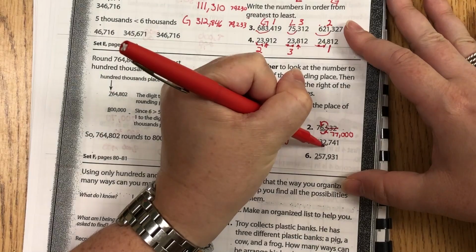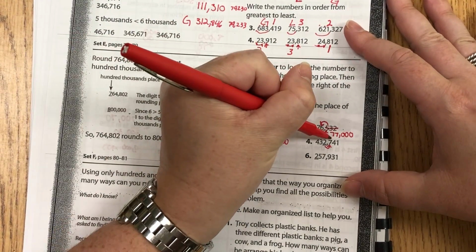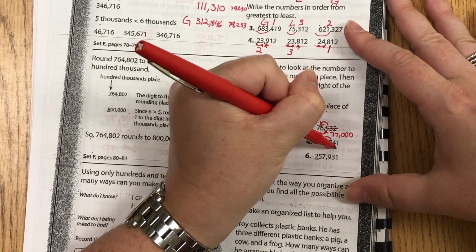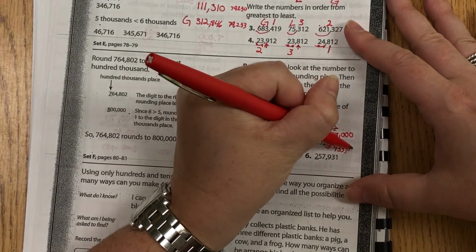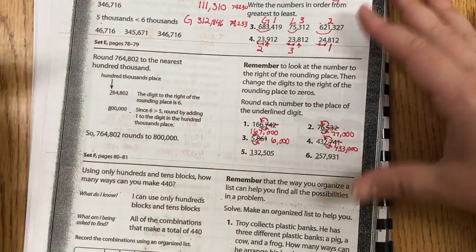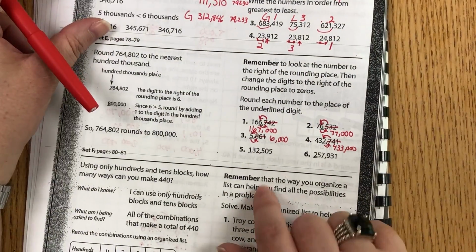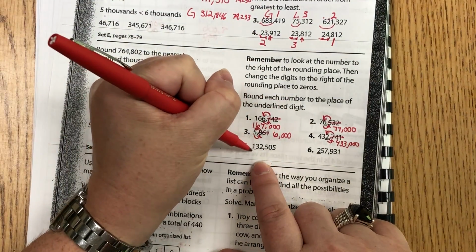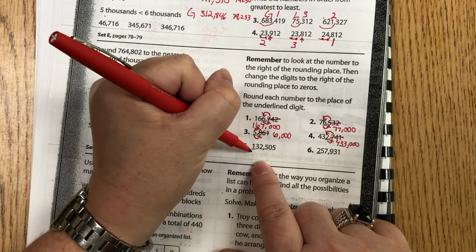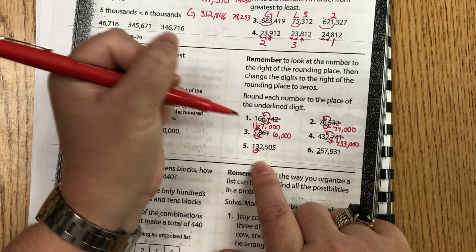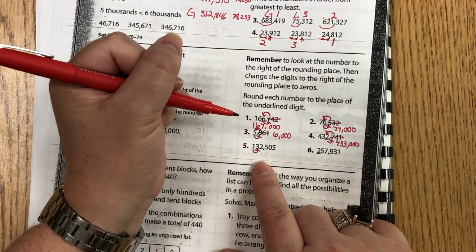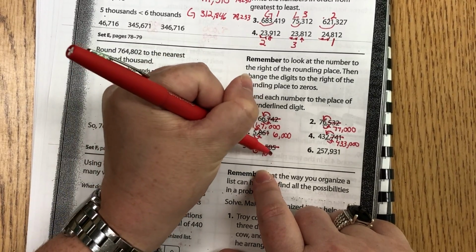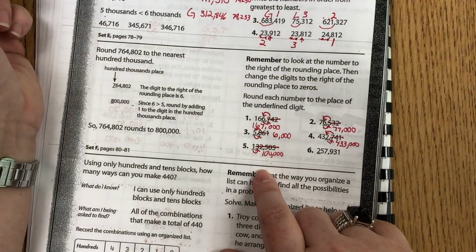Okay, my 2 is underlined, so I'm looking at the 7. 7 is greater than 5, so 7 will be changing the 2 into a 3. So I have 433,000 because everything after the 2 is zeroed out. Next, $132,505. The 1 is underlined, so I'm looking at that 3. 3 is less than 5, so I stop right there. Everything is a 0, and I have 100,000. And that's it.